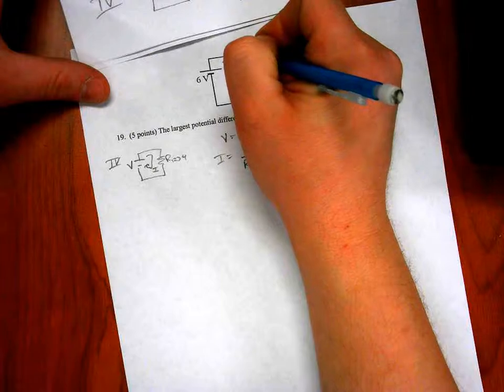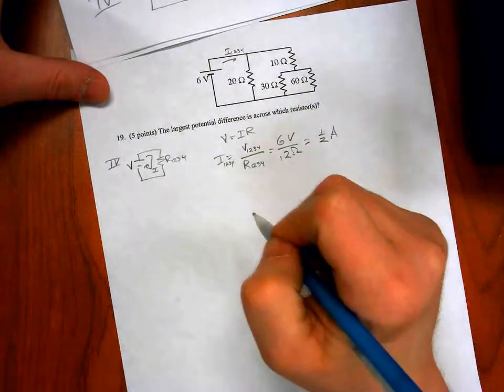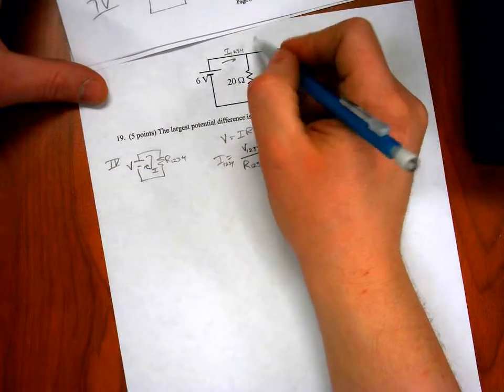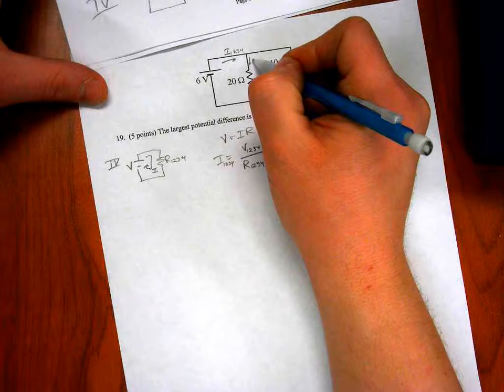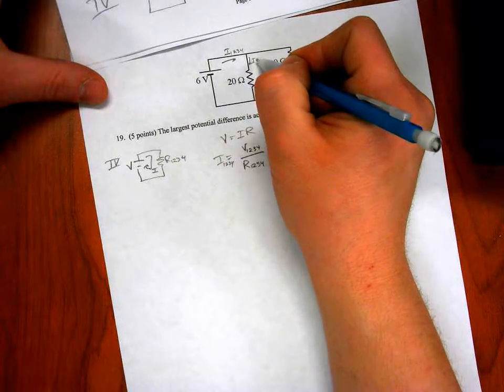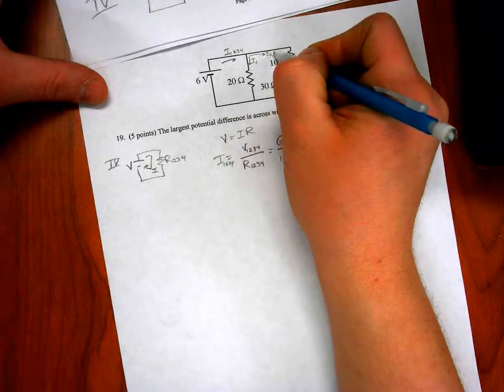All right, so 1/2 an amp is traveling right there. I'll keep that 1,2,3,4 to show it's going through the whole thing, and that's going to split up into 2 different currents, I1 and I2,3,4.